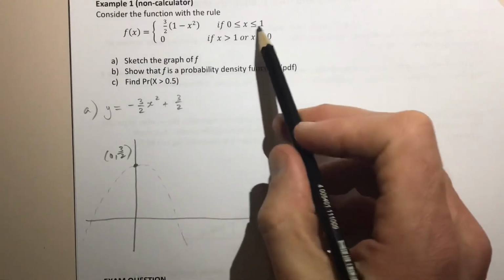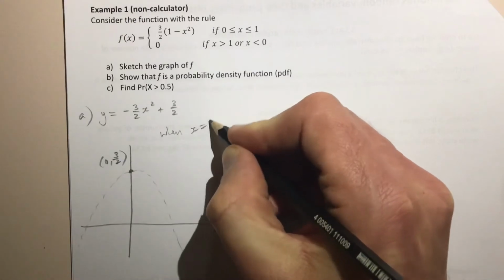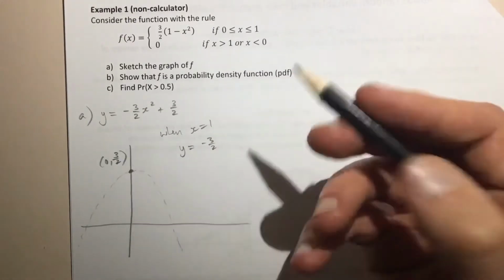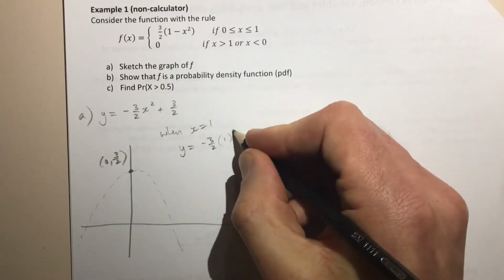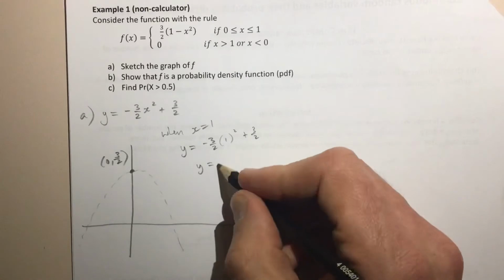And I know I'm sketching over here to the right-hand side. I want to go up to where x is equal to 1. So I might just say, well, let's work that out. When x equals 1, y equals negative 3 on 2 times 1 squared, so obviously that's just going to become times 1 plus 3 on 2. And that's going to give me y equals 0.